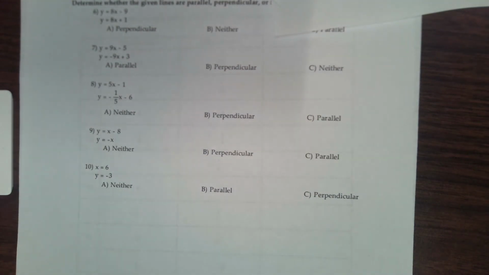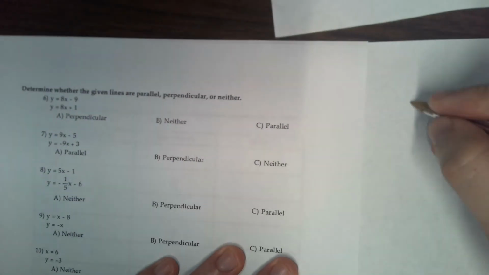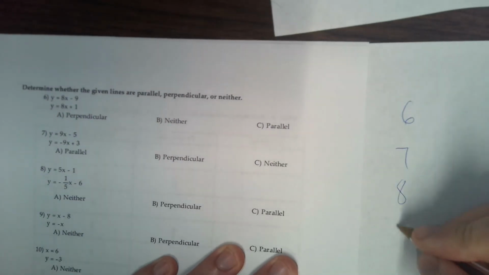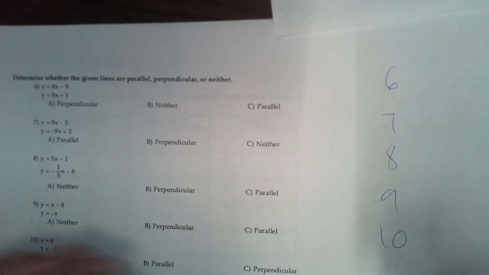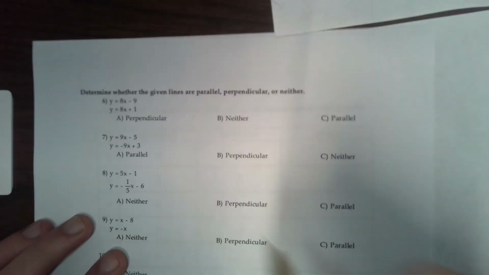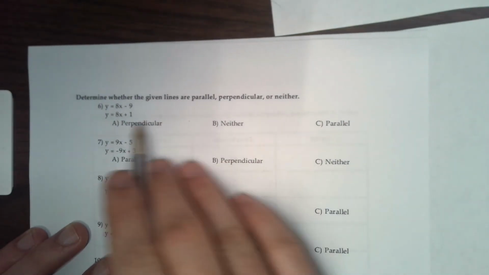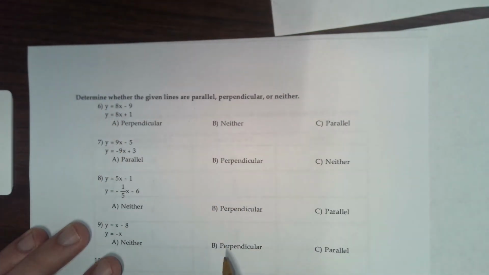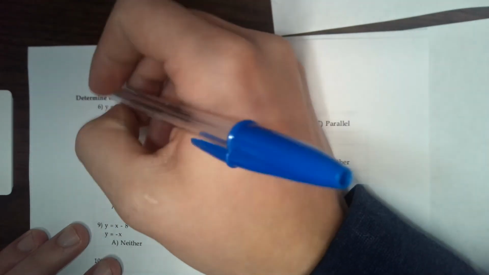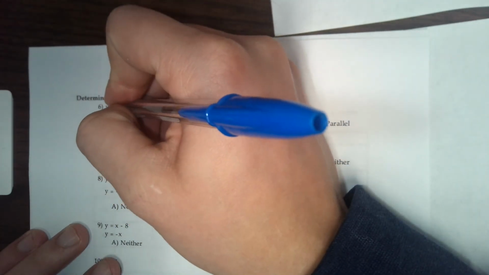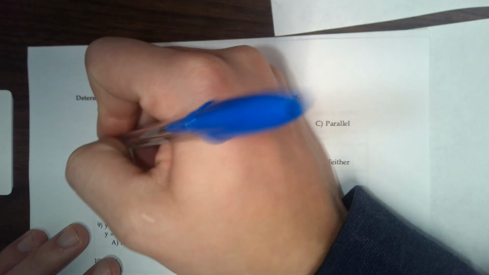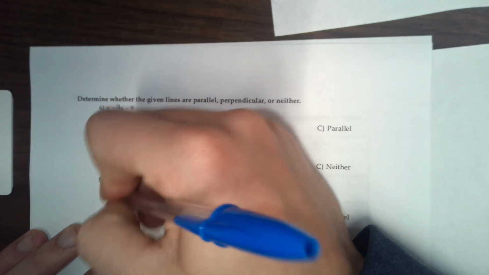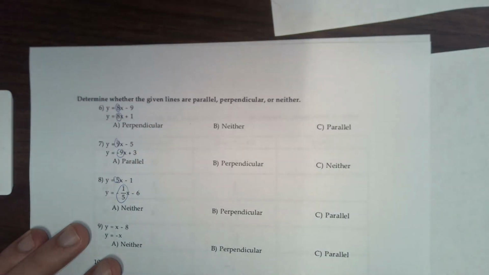And the final page is multiple choice. We're going to have number 6, number 7, number 8, number 9, number 10. We're going to fill it in A, B, or C. You want to determine if the lines are parallel, perpendicular, or neither. So you should be looking at the slopes. Remember the slope is the number or fraction that is in front of x.